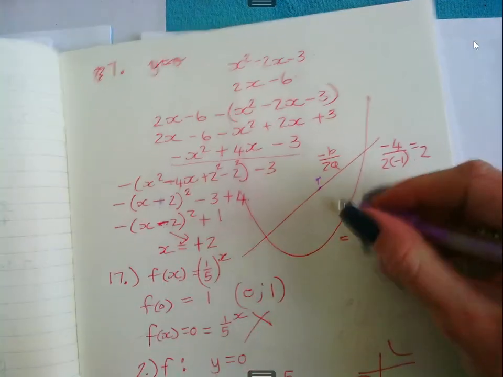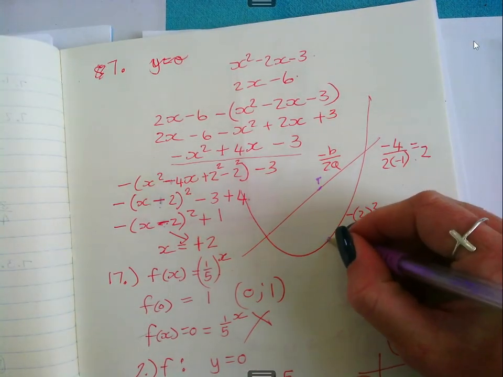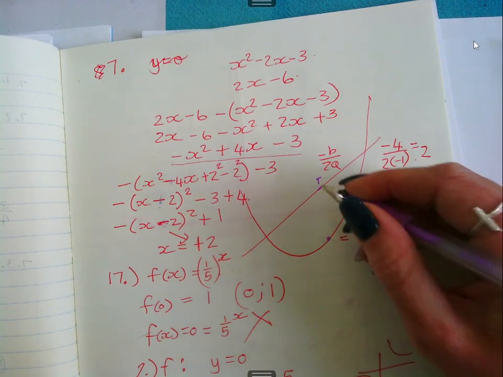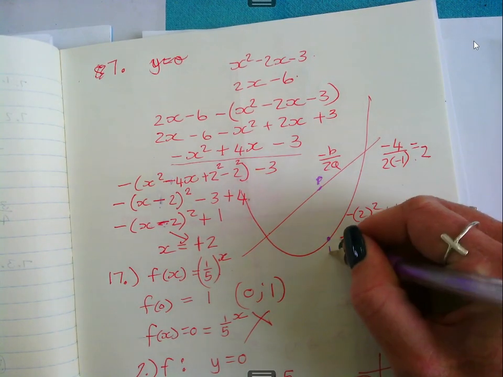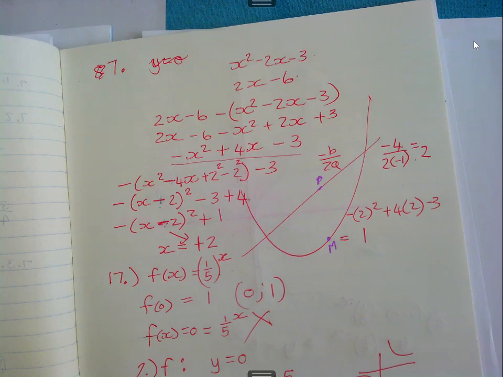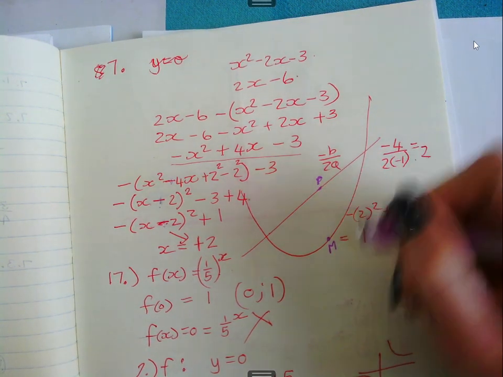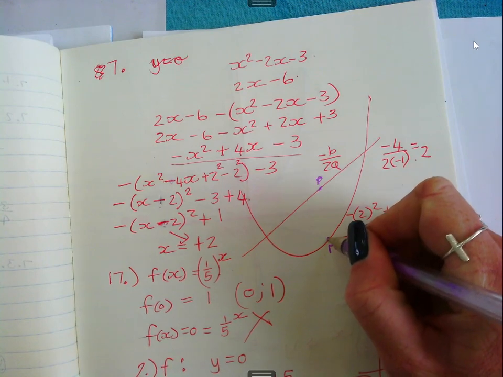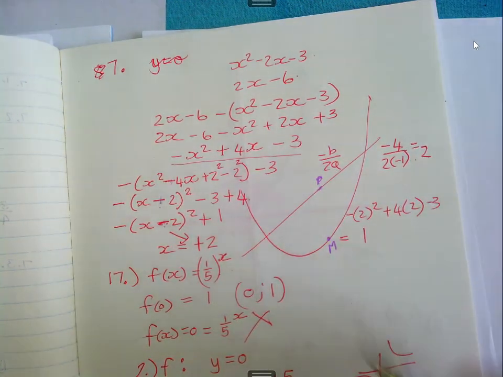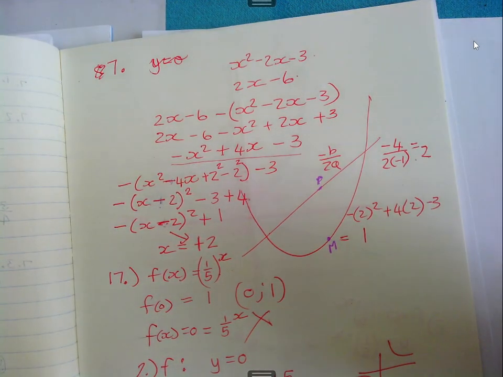This is the point T. This is the point, what was it? No, P. This was P. And this is the point M. Listen to what I'm saying. If you know that P is 10 and you know that M is 2, you know the distance is 10 minus 2, which is 8.